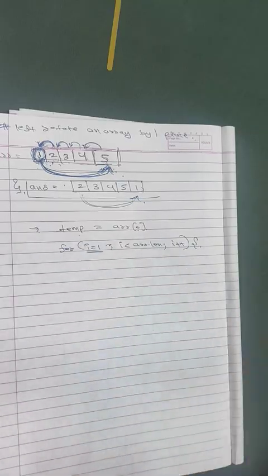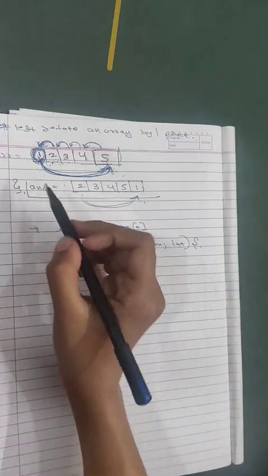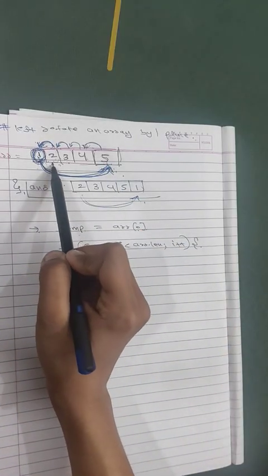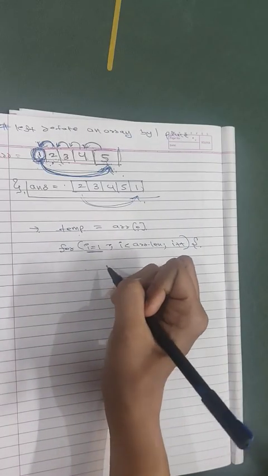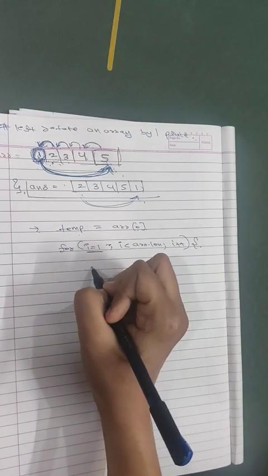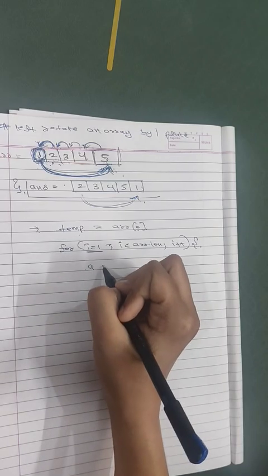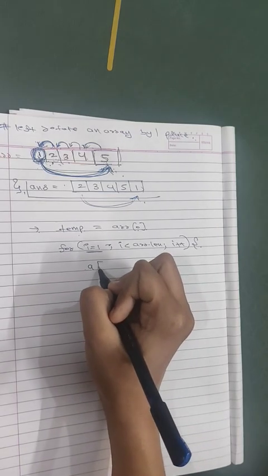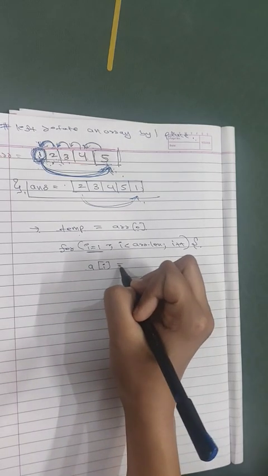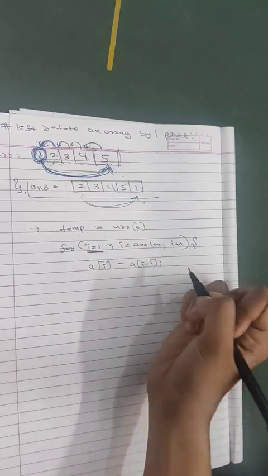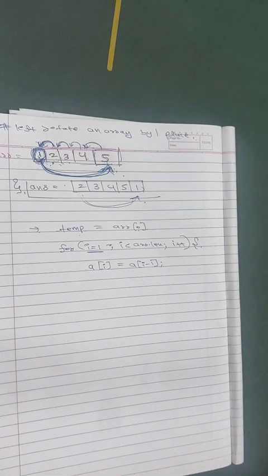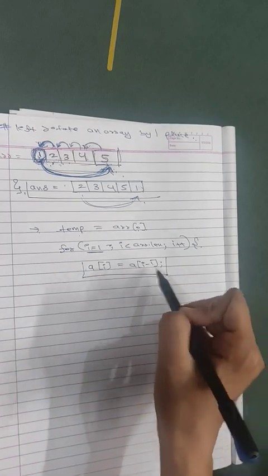After that, what we will write over here is the condition: starting from the first element of the array, the first element of the array will now be storing array of I minus 1 value, right? Is this correct, guys?